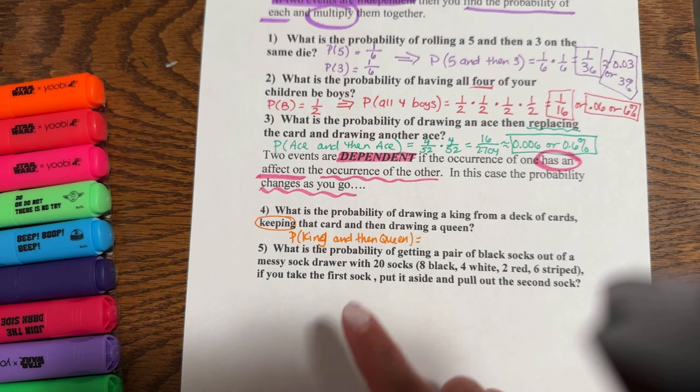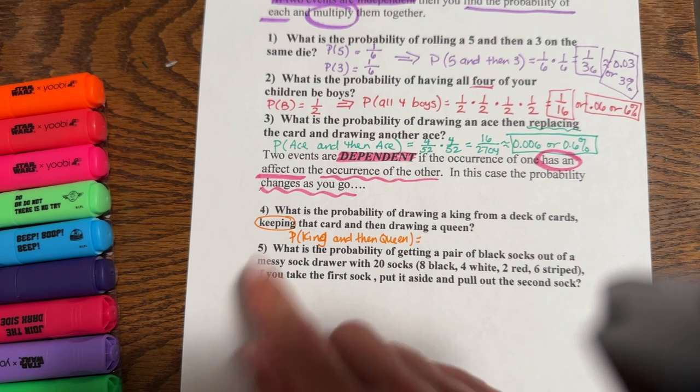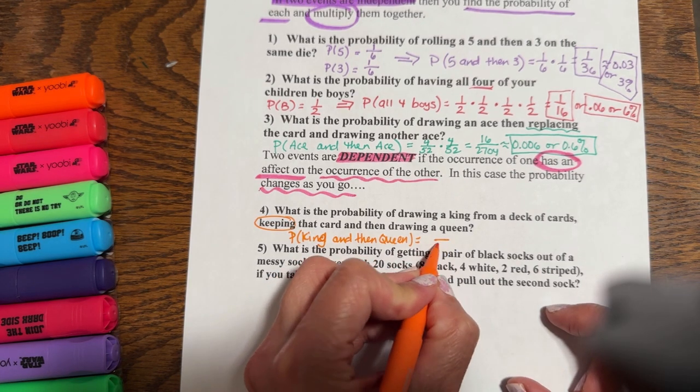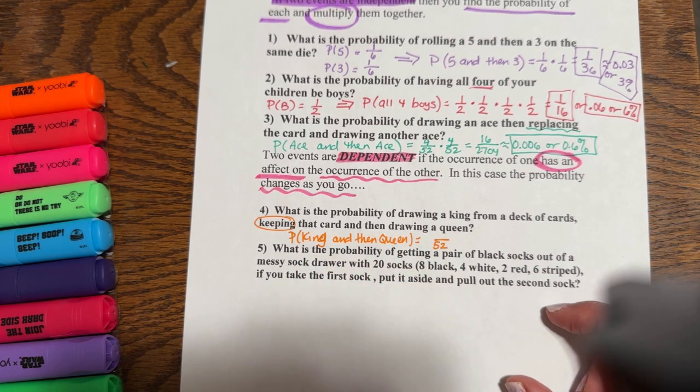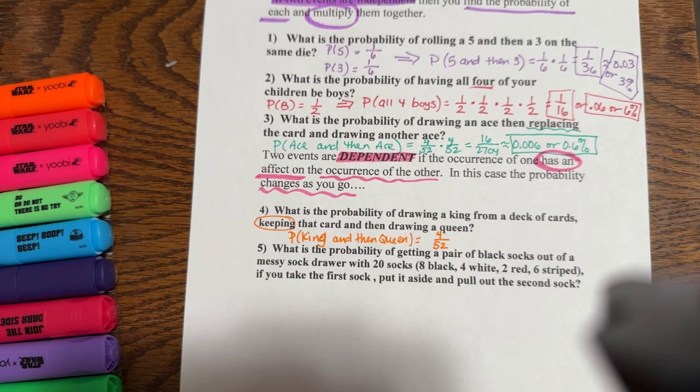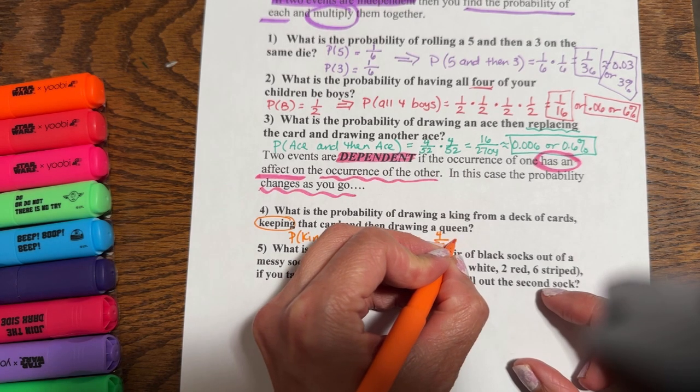All right, anyways, probability of drawing a king and then a queen, but we're keeping the card. We're not putting it back. So we're first drawing a king. Well, there's 52 cards in that deck, and 4 of them are kings because there's 4 suits in a deck of cards: clubs, hearts, spades, diamonds. So, the king of hearts, the king of spades, the king of clubs, the king of diamonds. So there's 4 kings. But we're not putting it back.